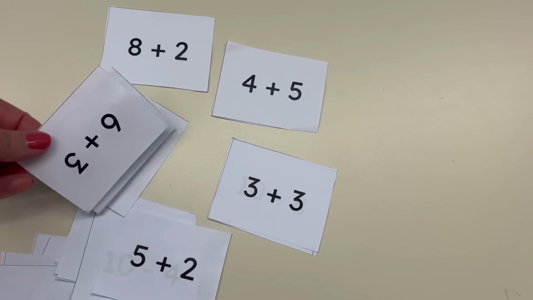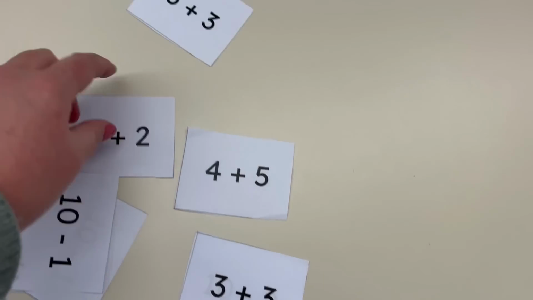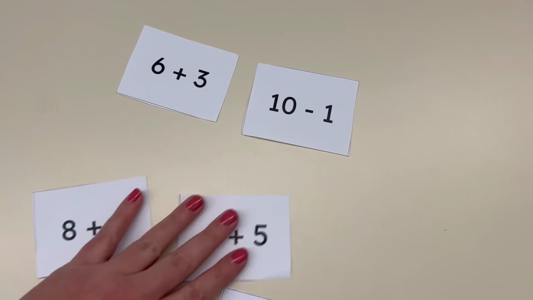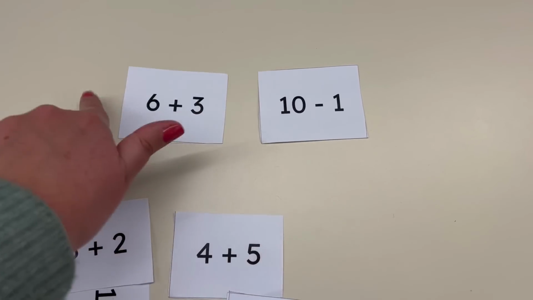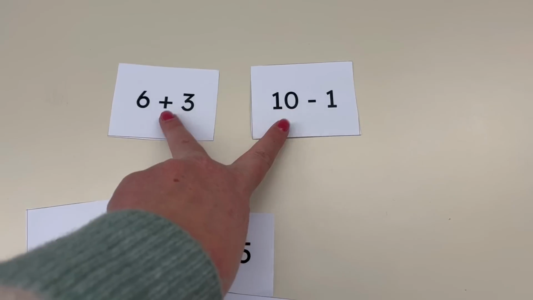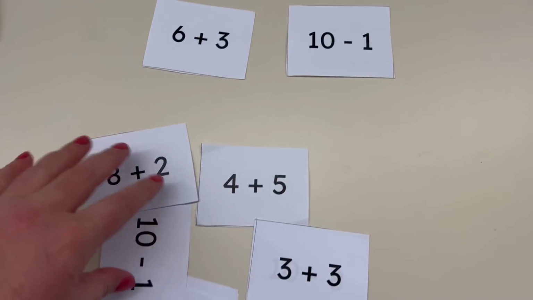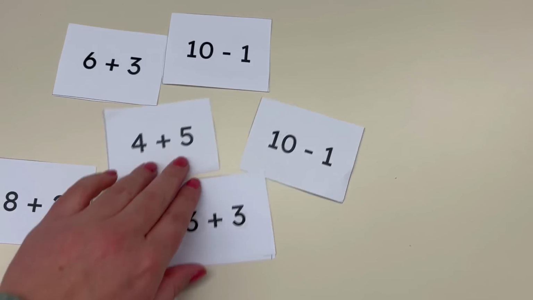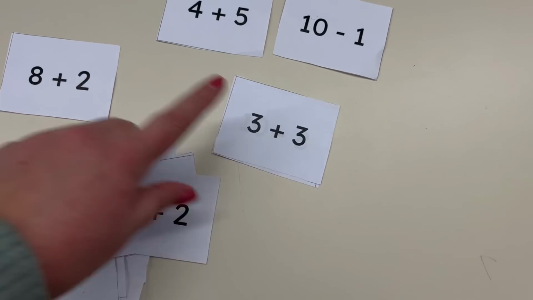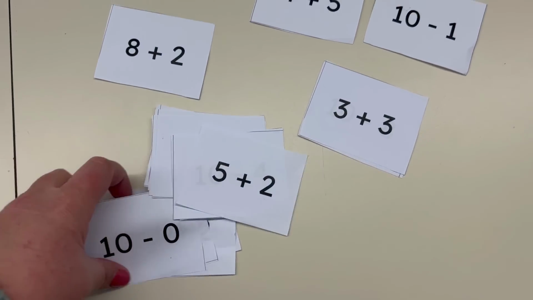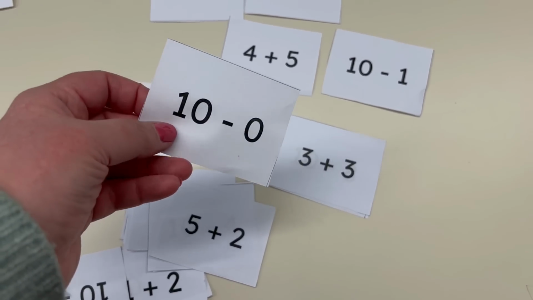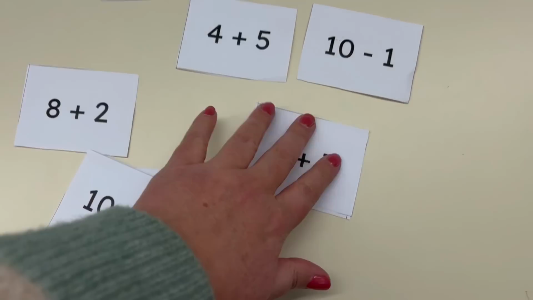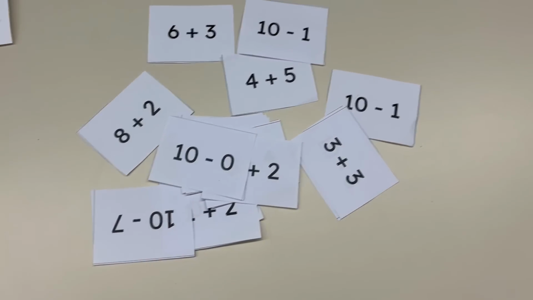find the match. Now, when I did this, we have 6 plus 3, and the match was 10 minus 1. So we had worked a lot on balanced equations. Does this side equal this side, especially with addition and subtraction? So that is how I kind of made this one. We have another 10 minus 1, 4 minus 5, 3 plus 3, and then 10 minus 4 would be here. So we were also working on fluency with those tens facts, 10 minus what equals what, and then addition within 10. So this is also a game we played.